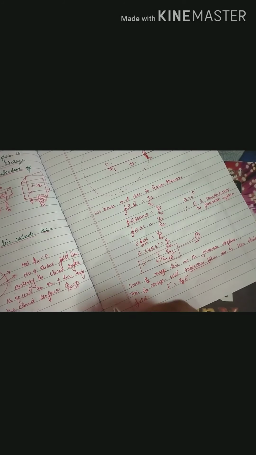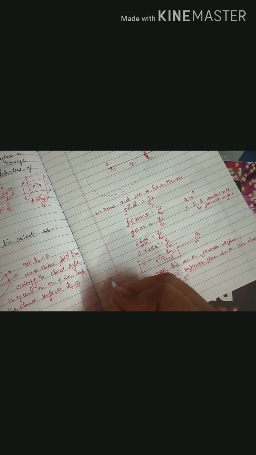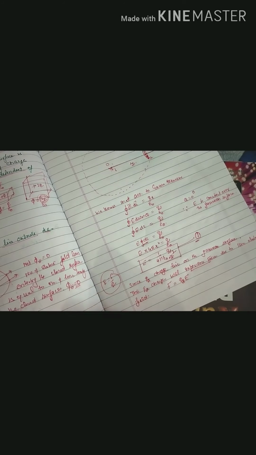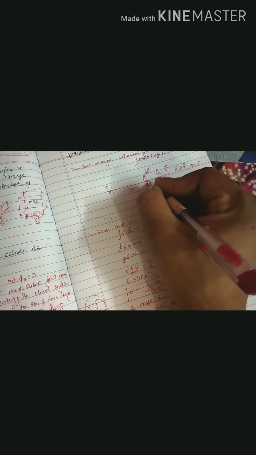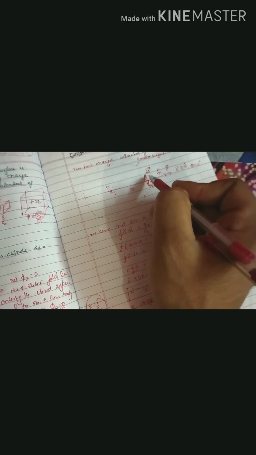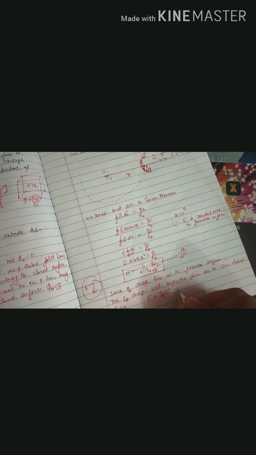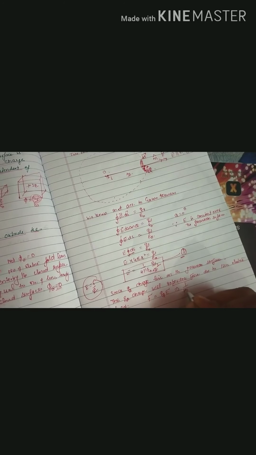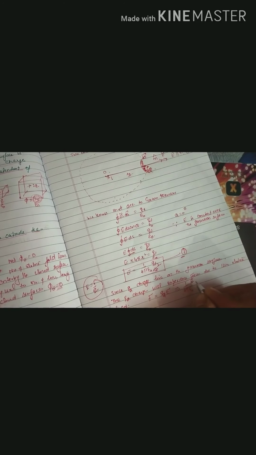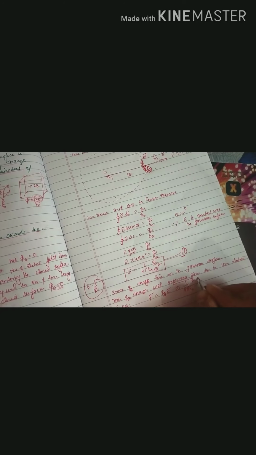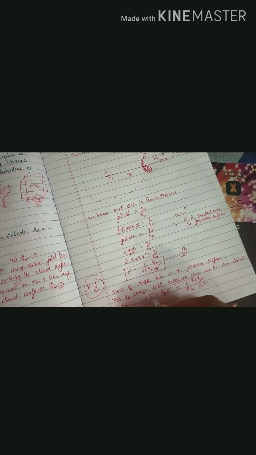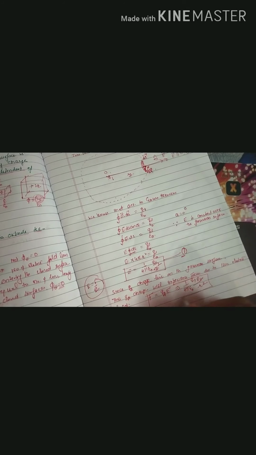We know that from E is equal to F upon Q. This formula we have used. So this Q2 charge lies on the Gaussian surface. It will experience the electrostatic force because at this Gaussian surface electric field is constant. So F is equal to Q2 E, and from equation number 1 we put 1 upon 4 pi epsilon naught Q1 Q2 upon r square. So this is Coulomb's law.